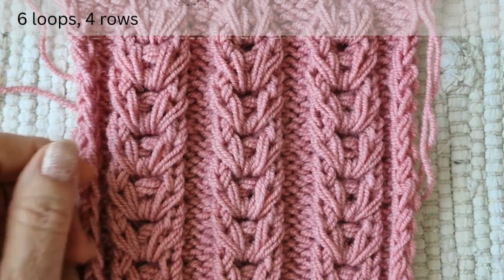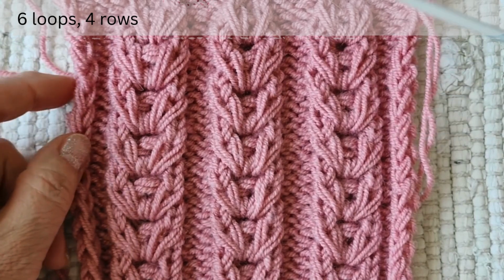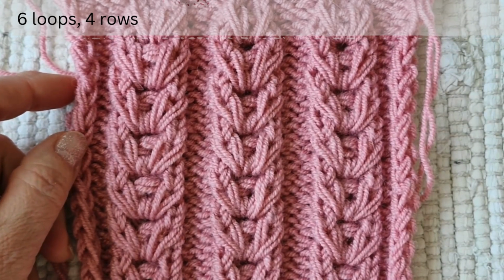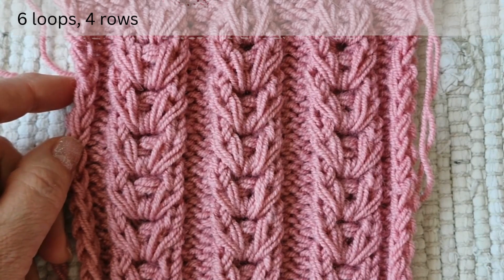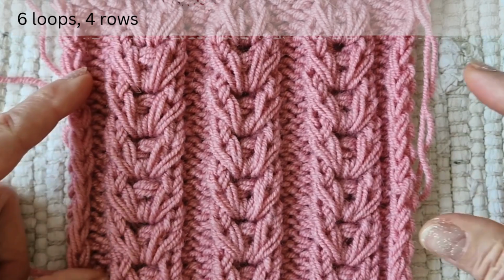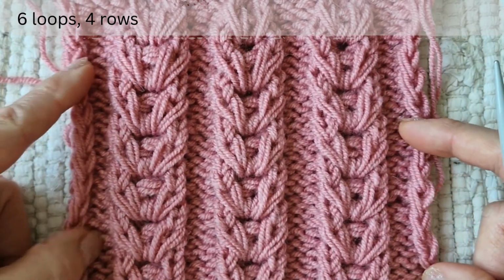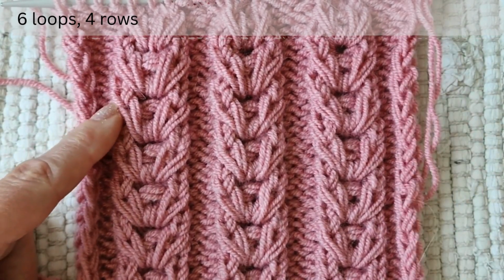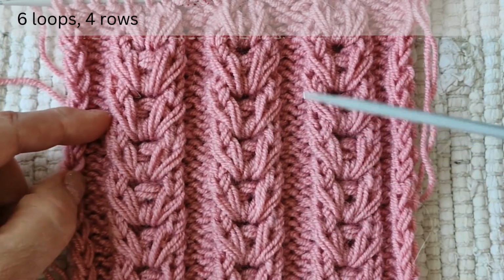Hello friends! In this video, I will showcase an original rib stitch that boasts a lovely relief and abundant volume, accentuated by beautiful vertical decorative paths. The texture is rich, achieved through a combination of 3 techniques.